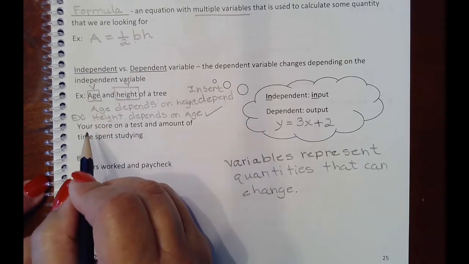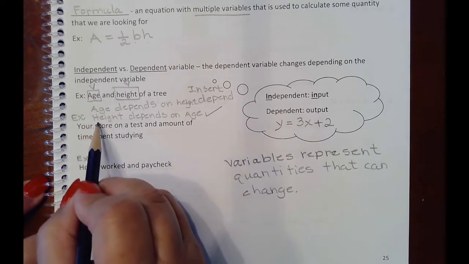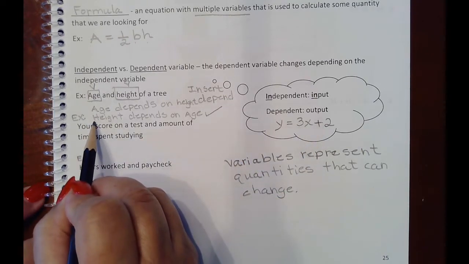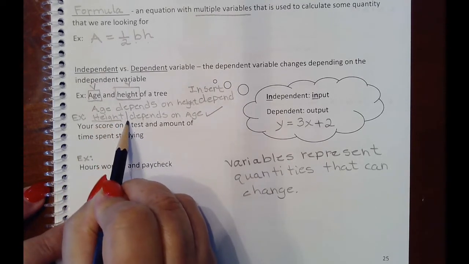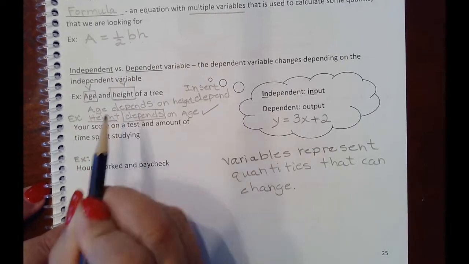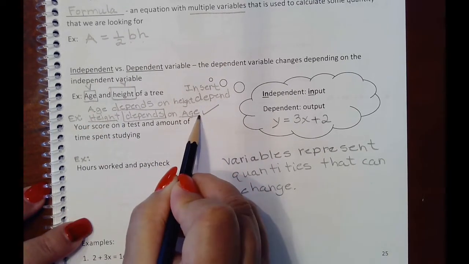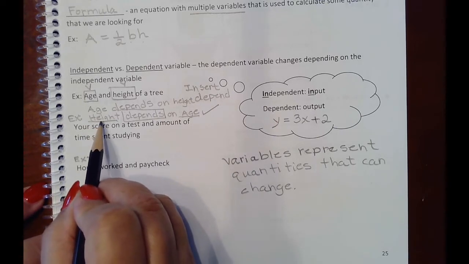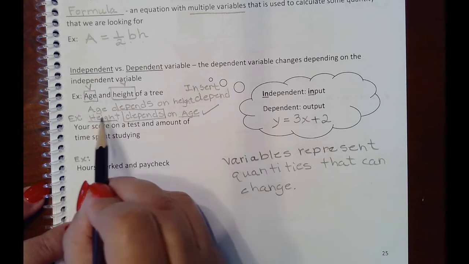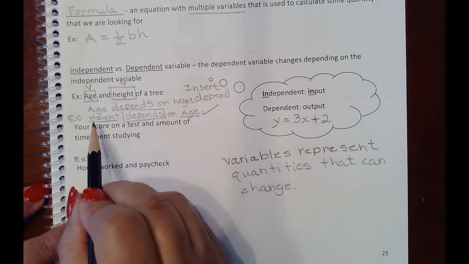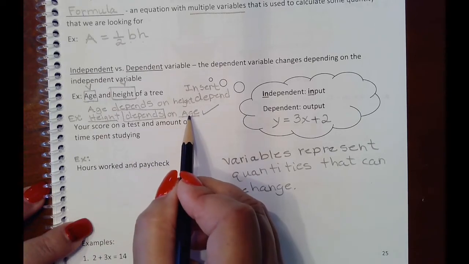Once you decide what makes sense, look at where the word depends is. One of the variables will come before it, one will come after it. The one that comes before it, just like it's being said, height depends on age, is the dependent variable, and the one after is the independent variable.